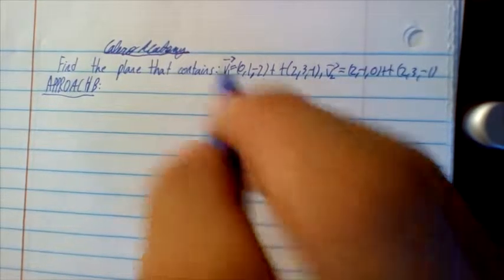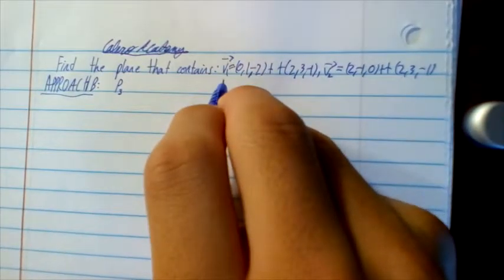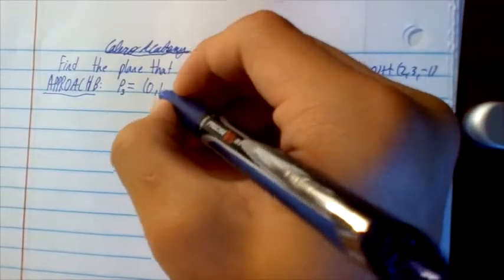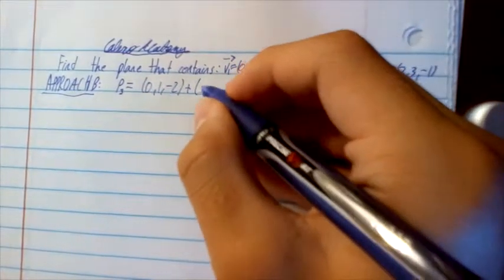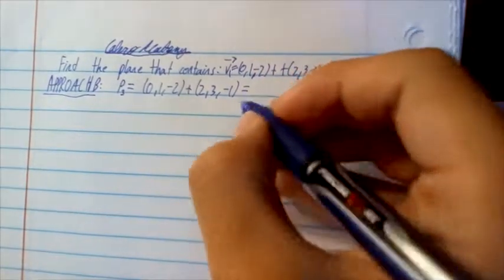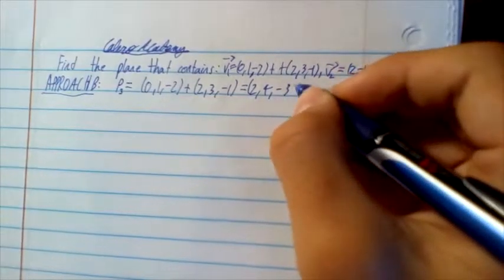So let's take t equal to 1, and point 3 will be the point on v1 at t equal to 1. So point 3 is equal to (0, 1, -2) plus 1 times (2, 3, -1), which will equal (2, 4, -3).